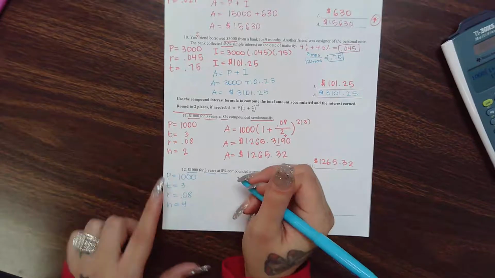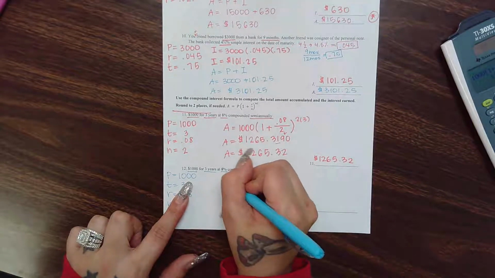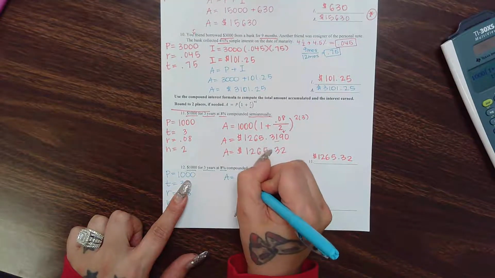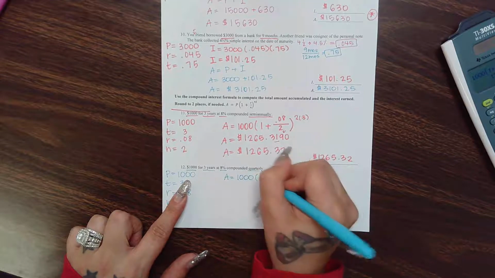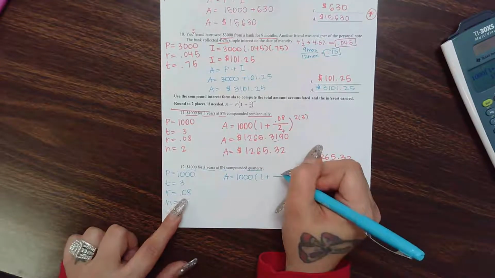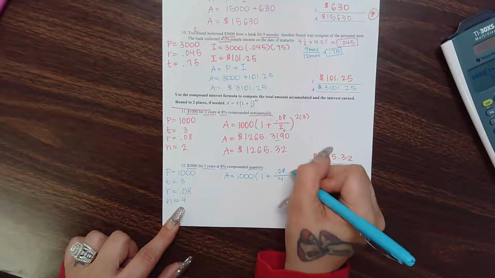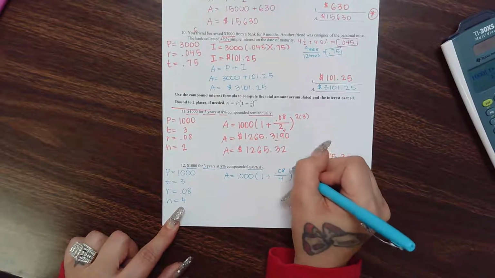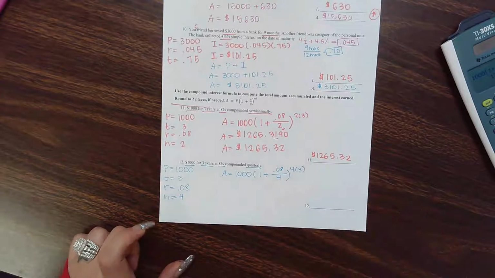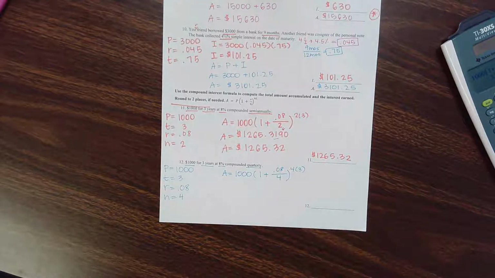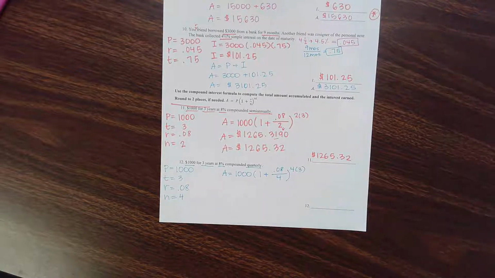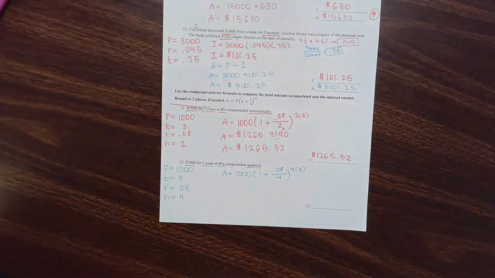Here I have A is equal to 1,000, open, 1 plus the fraction 0.08 over my N, which is 4. I close and raise it to the N times T power, which would be 4 times 3. Since this is a review, I just wanted to show y'all that nothing changes in this problem except for your N.